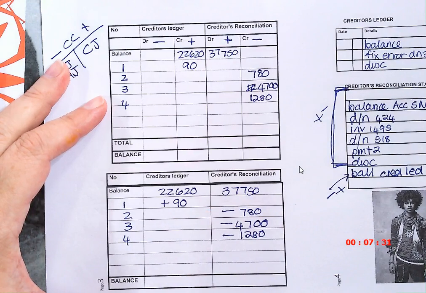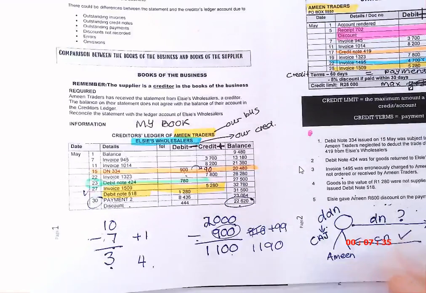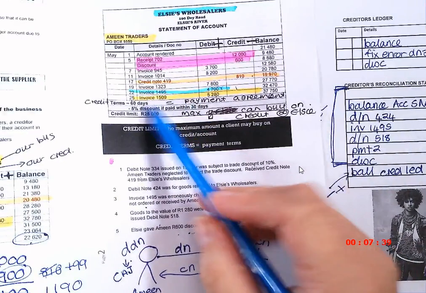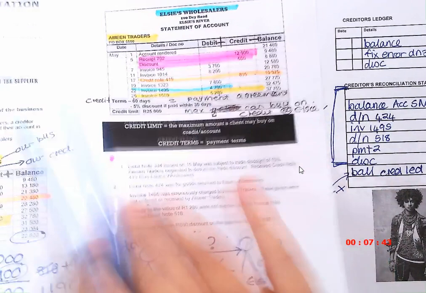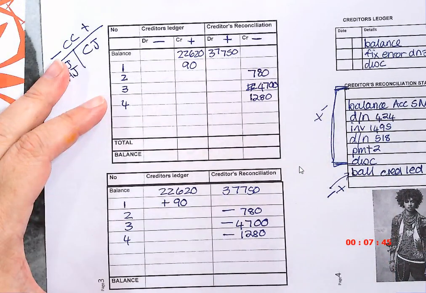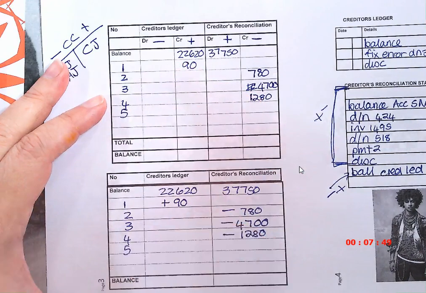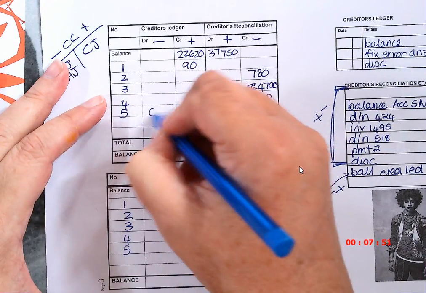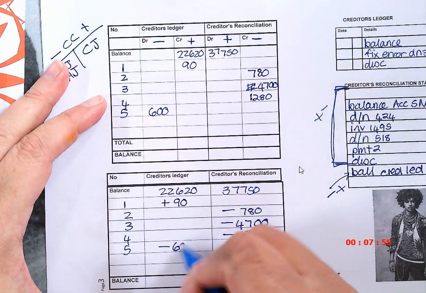And then the last one was the 600 Rand discount. Remember, we talked about the fact that it's not in here because I most probably paid her after the 25th. But she gave me a 600 Rand discount, which I did not show. And now you have to remember, now I'm working creditors. So it's 600 on this side, minus 600.